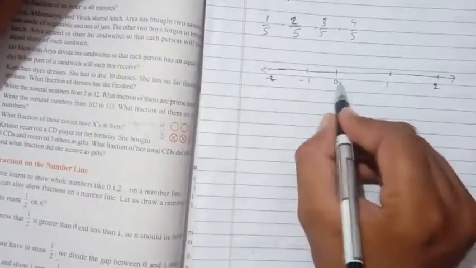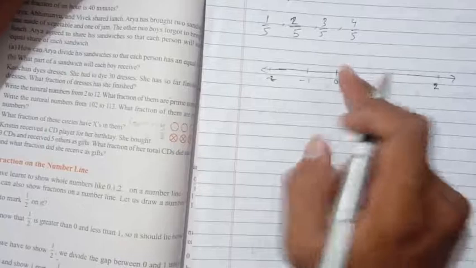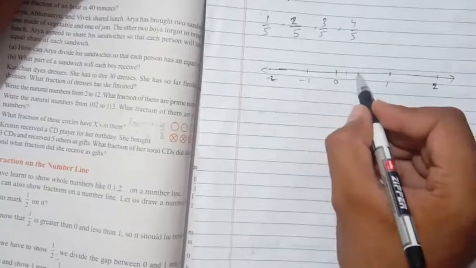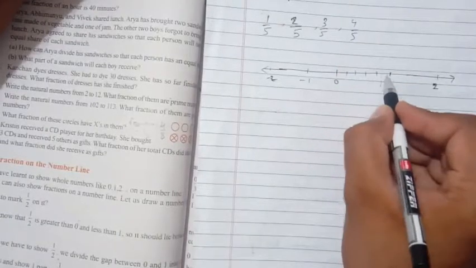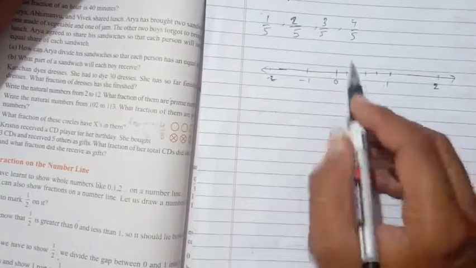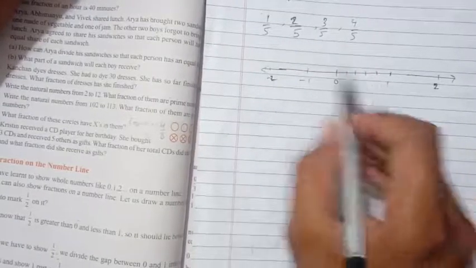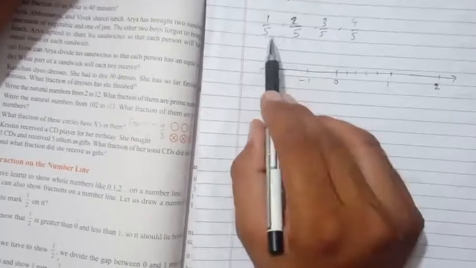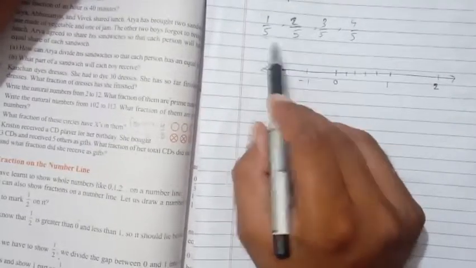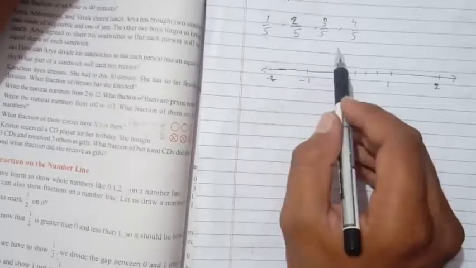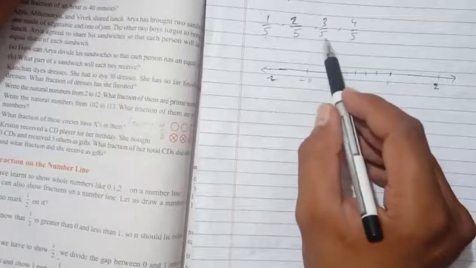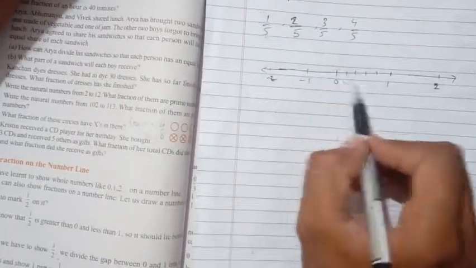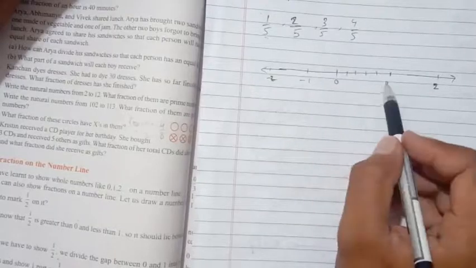Similarly, we have to divide this 1 centimeter, that means 0 to 1, into 5 equal parts. 1, 2, 3, 4, and this is the last 5th part. Now we have to represent this fraction. Why do we do 5 equal parts? Because our denominator is 5. Here is the same denominator and our denominator is 5, so we divide a number into 5 equal parts. If there is a 7, we divide 0 to 1 into 7 parts.